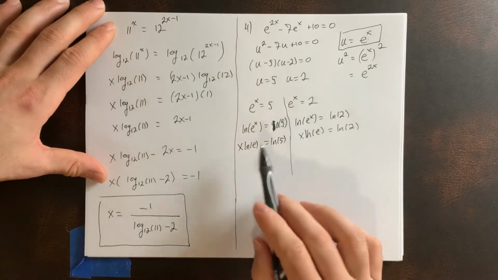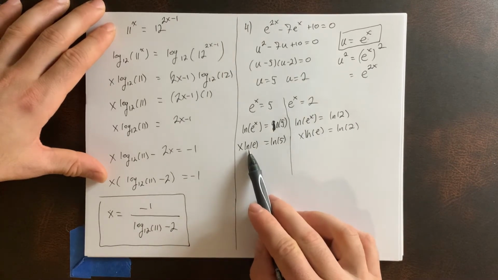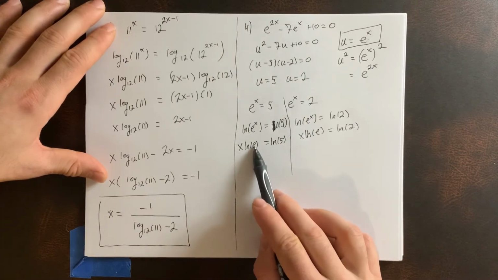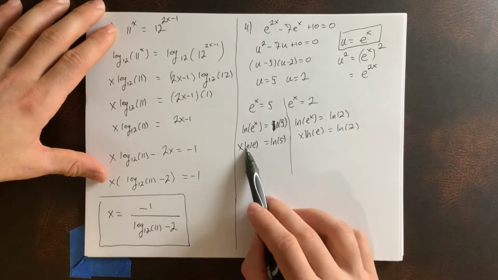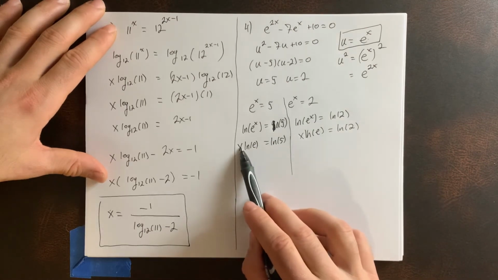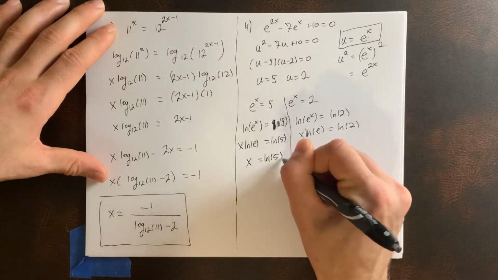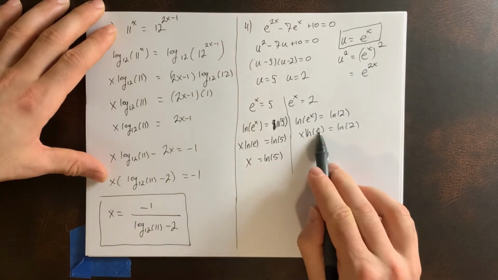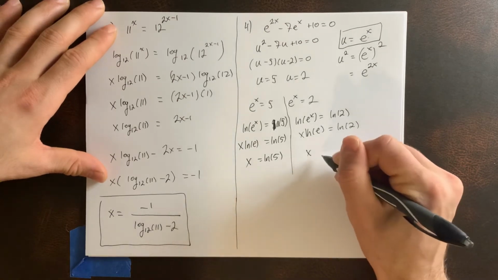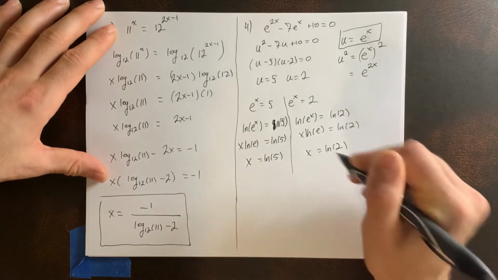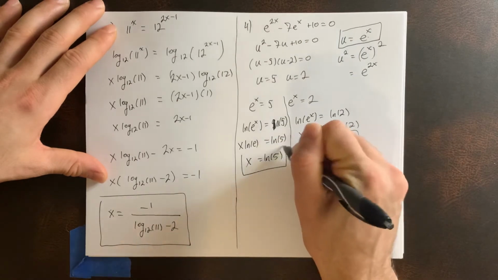But remember, natural log, that means the base is e. So here we have a log with a base e and e on the inside. So again, whenever we see natural log of e, that just means 1. So this is x times 1. So really what we have is x is equal to natural log of 5. And same with over here, natural log of e, which is 1. So that means we have x is equal to natural log of 2. And so these are our two answers for this problem.